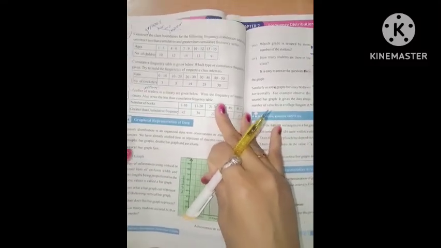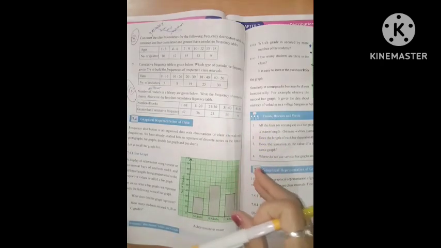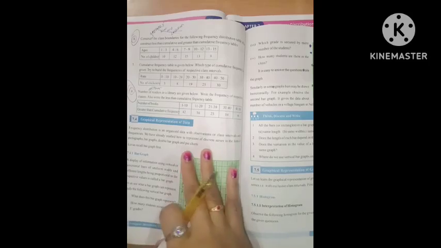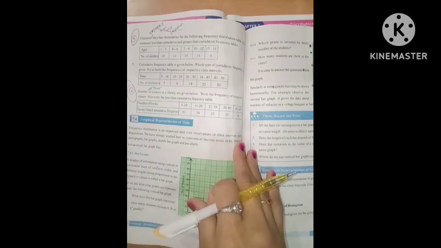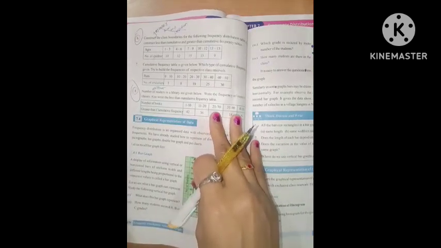Today is the 8th class mathematics, chapter 7, frequency distribution tables and graphs. Today we will learn exercise 7.2, problems 6, 7 and 8.